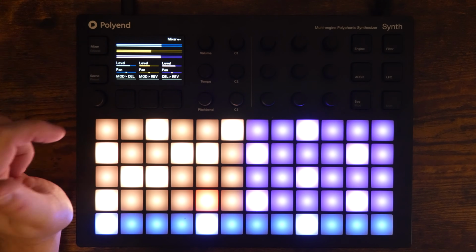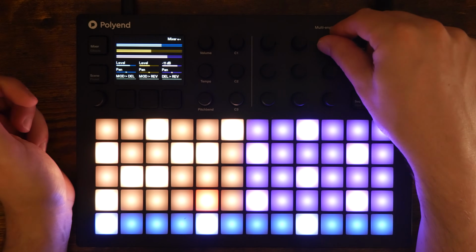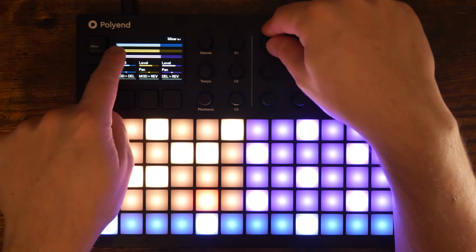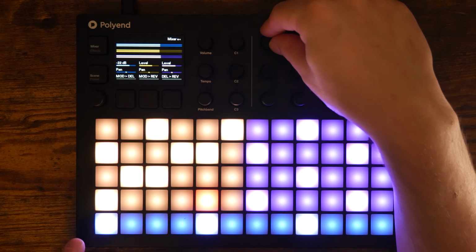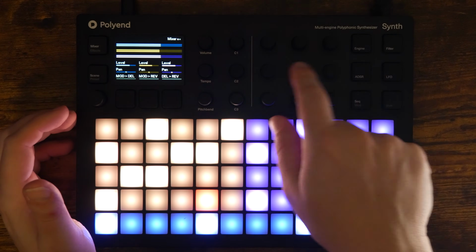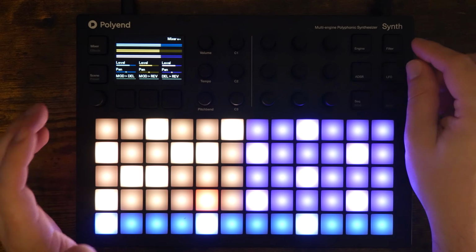So Mixer takes you to a mixer for all 3 of your synths, where the top row of encoders here represents the level of the synths, and the colors, again, match the pads. The middle row is the panning, and the bottom row actually has to do with your effects.